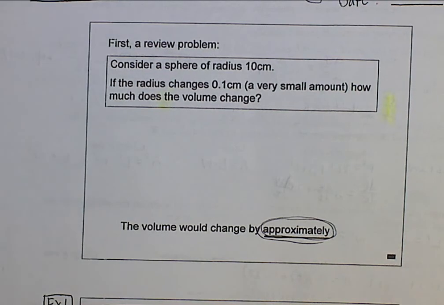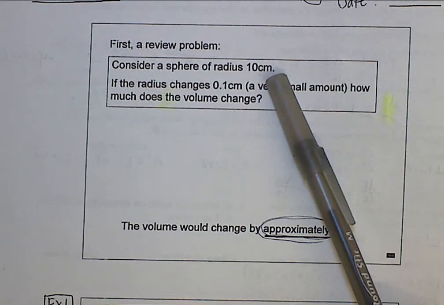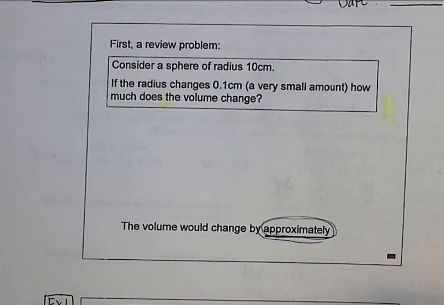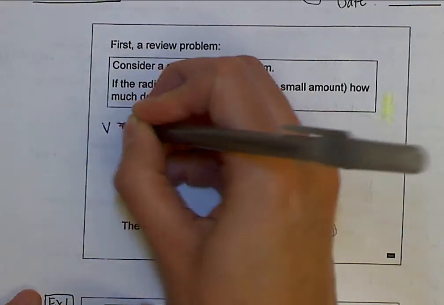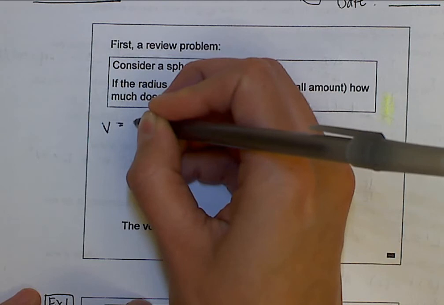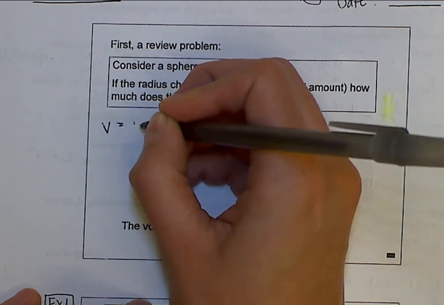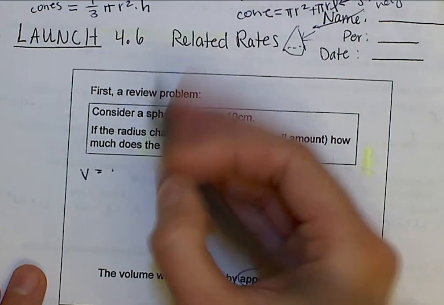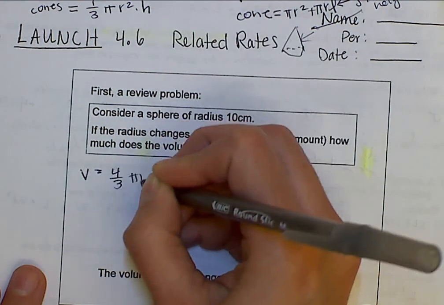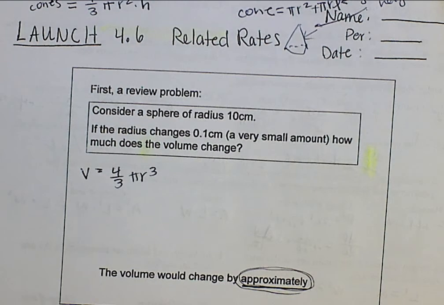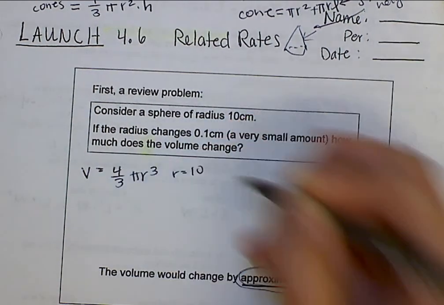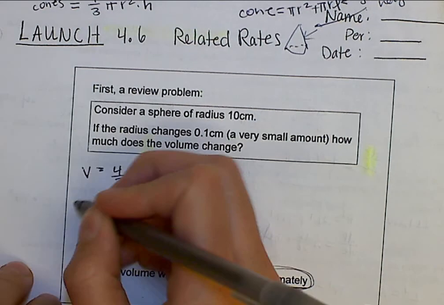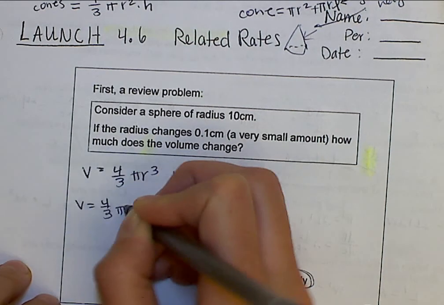Okay, so we want to figure out the change in volume if a radius started at 10 centimeters and then changed by 0.1. So the volume of the sphere, I don't know why I wrote area up here. This should be, I'm so sorry, this should say volume. So the volume of the sphere is what we have up top, 4/3 pi r cubed. And in this case, r equals 10. That's what we're starting out with. So the volume is 4/3 pi 10 cubed.